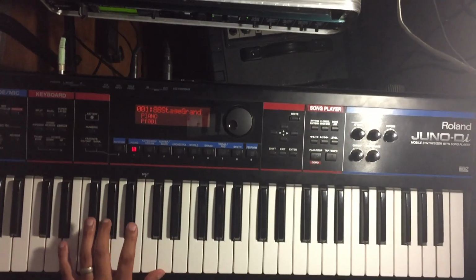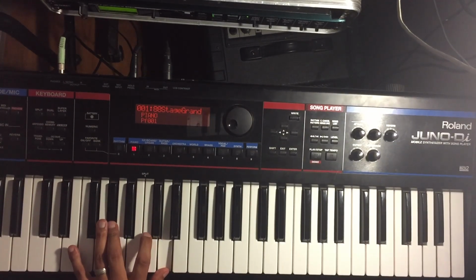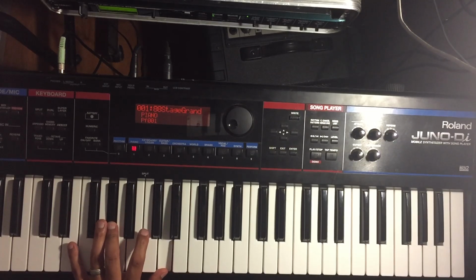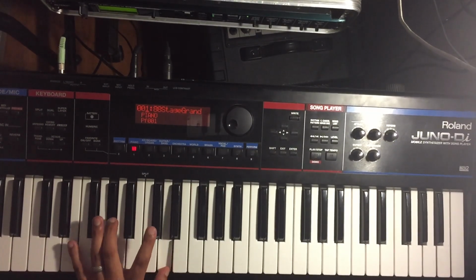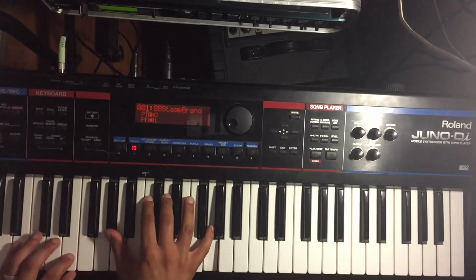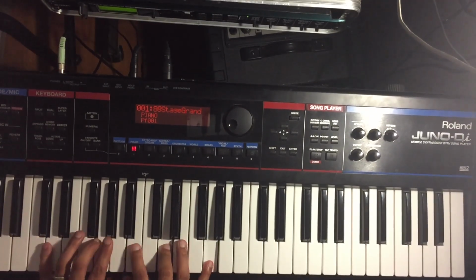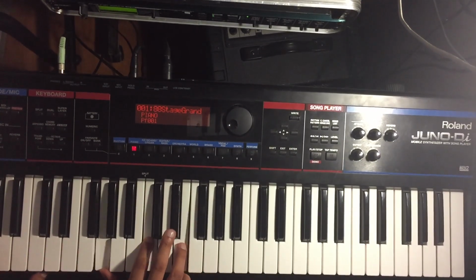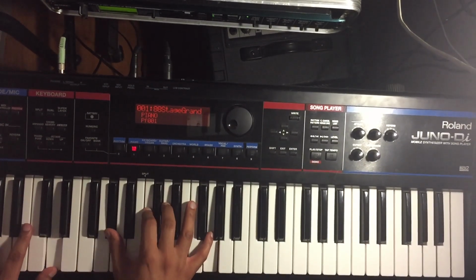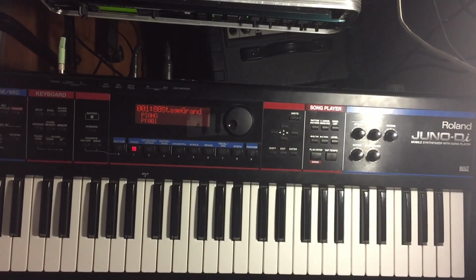A flat and D, which is that exact same chord I just showed you. Remember those two important notes, the flat 6 and the dominant. Just want to throw that in there.